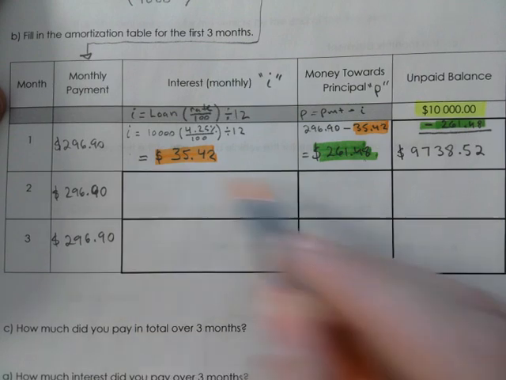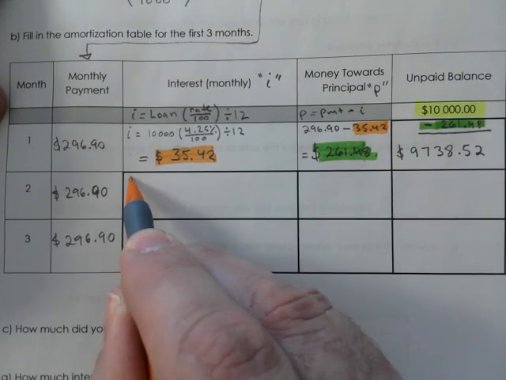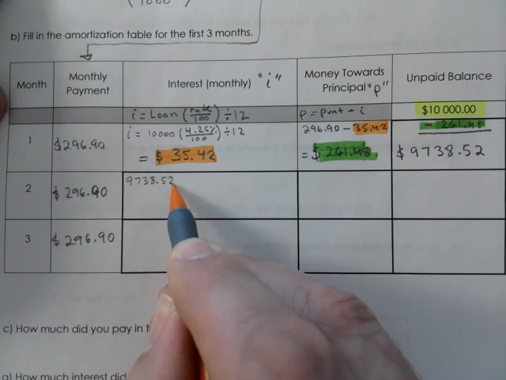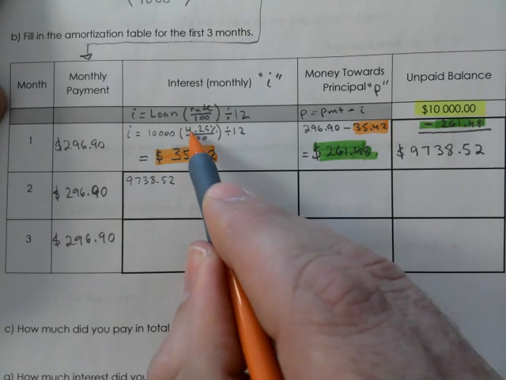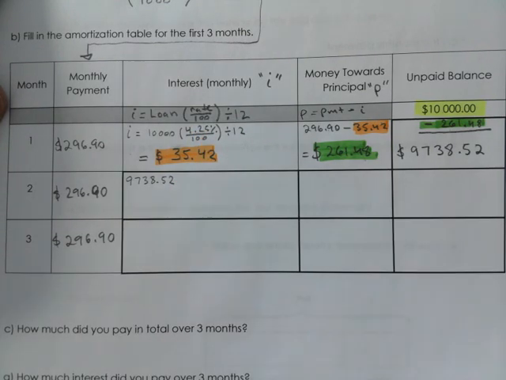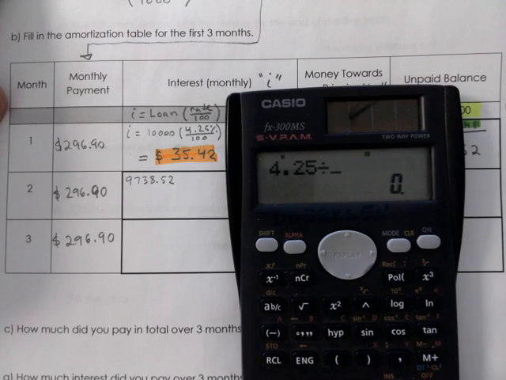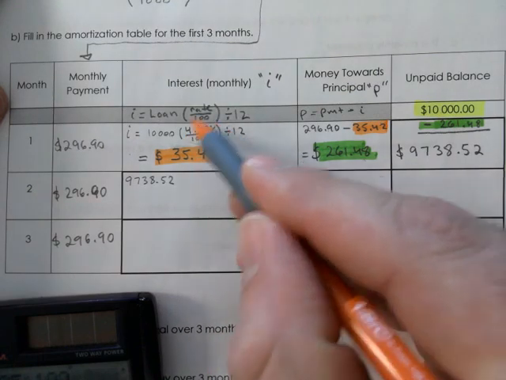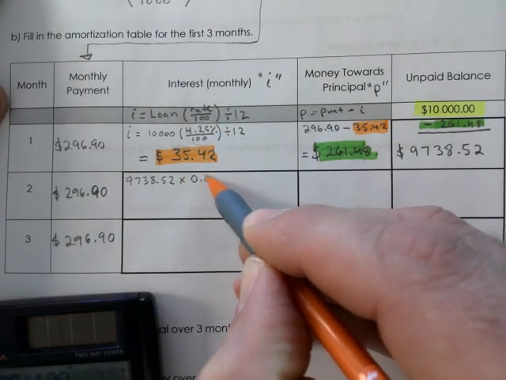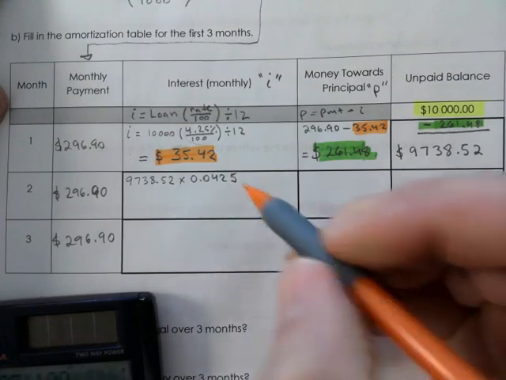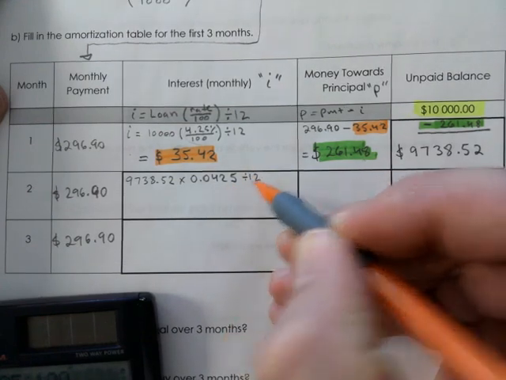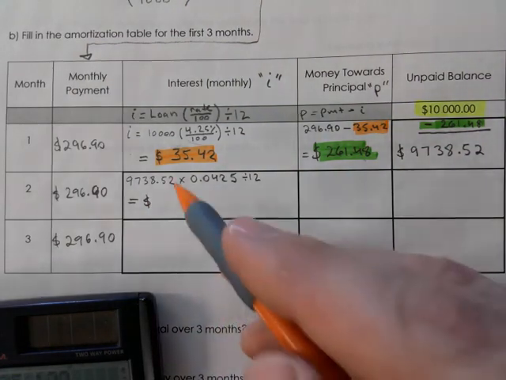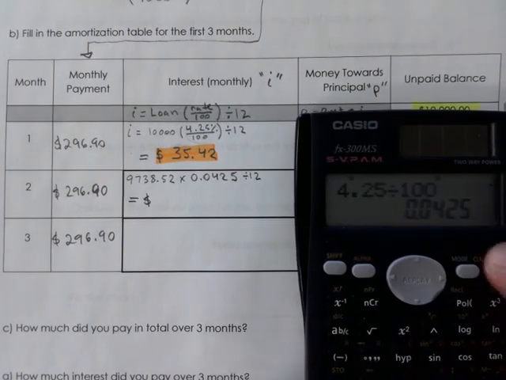All right, so we take this number, guys. This one is now, we carry that number over with us. And we repeat the process as above. 4.25 divided by 100, watch this. Most of you know this already. That's 0.0425. So instead of writing it like this, I'm just going to go like that and then divide it by 12. And your answer will be different, right? You'll have a different answer here.